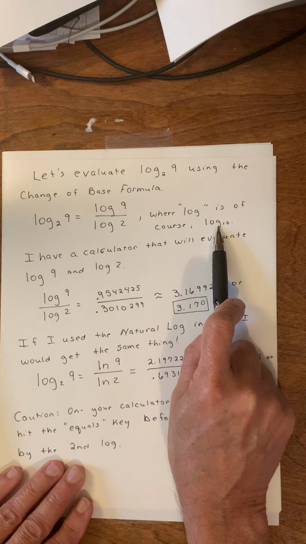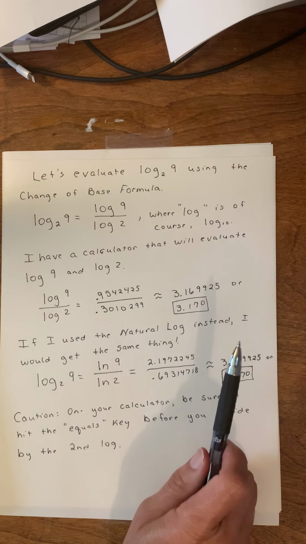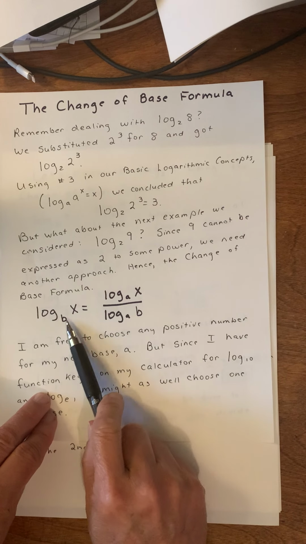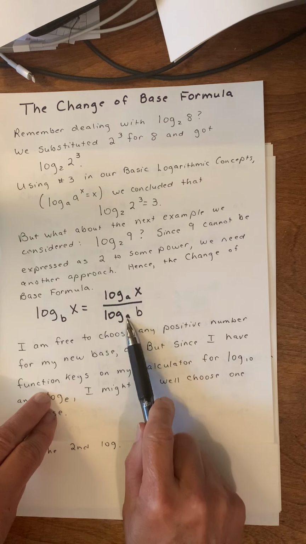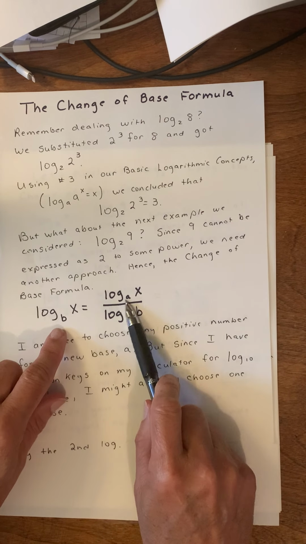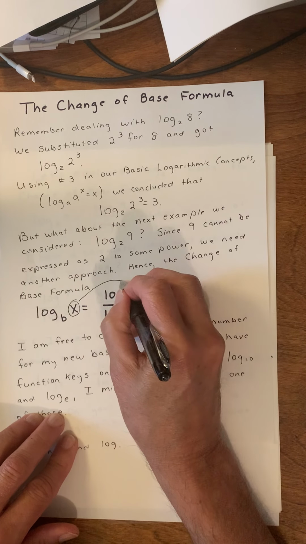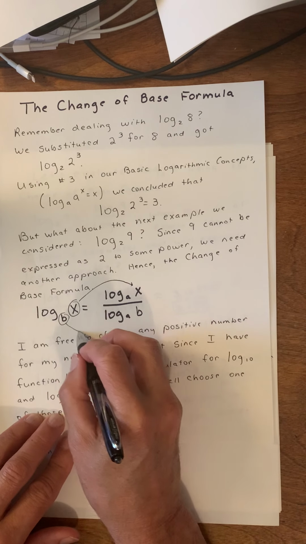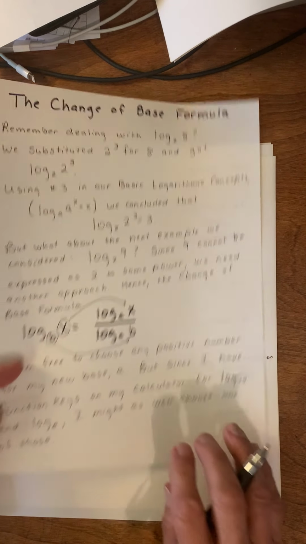That means, of course, log base 10. Let me remind you once again of the formula. Log base b of x. I can pick my new base, and I picked 10. It's log base 10 of this first. It becomes my numerator. And log base 10 of this second goes in my denominator.